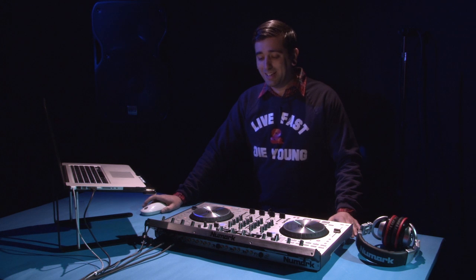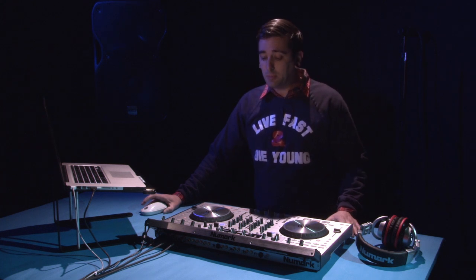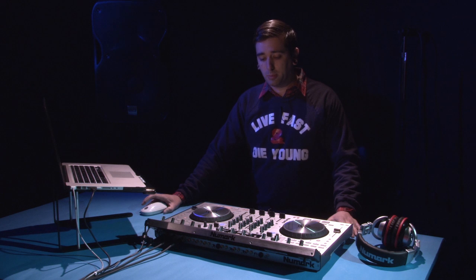Mapping can be a little scary at first. I assure you it's not. For someone who's just getting into it, I'll let you know that a mapping is a file that holds all of your MIDI information, be it factory preset or custom.